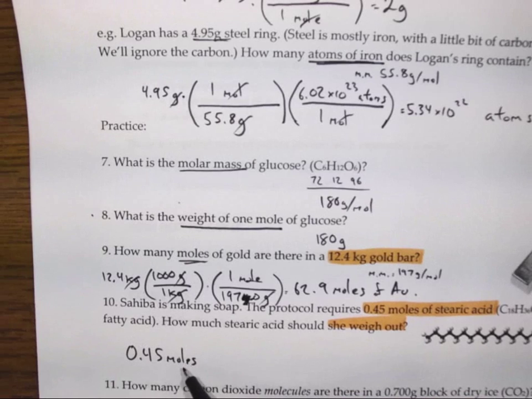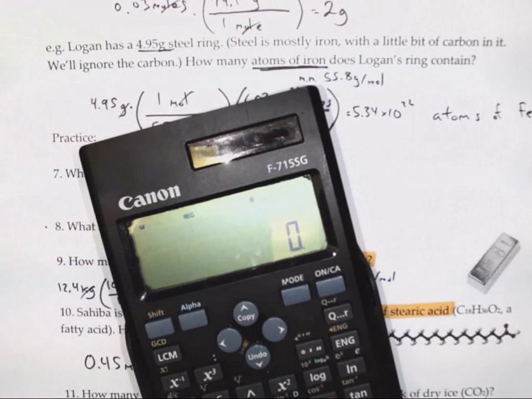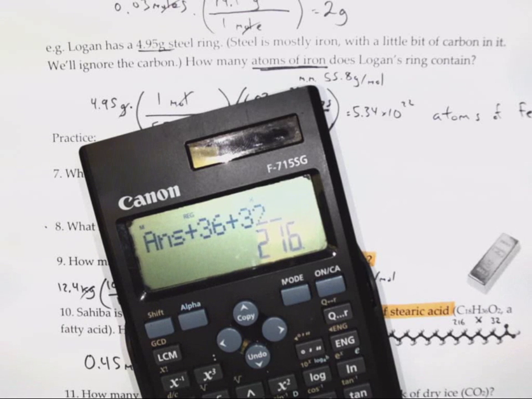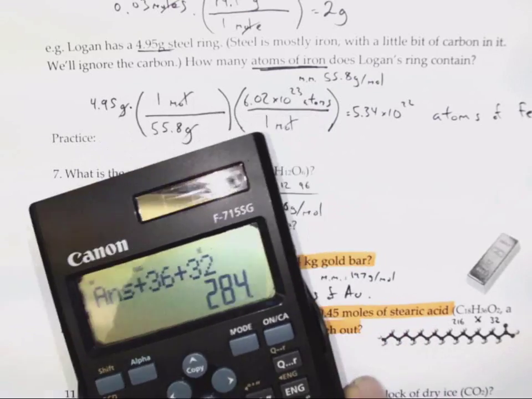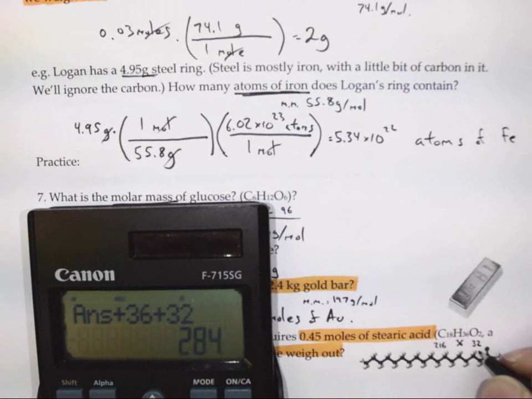So I need to know the molar mass of stearic acid. Well, that's kind of a pain. Okay, I'm going to try and do it quickly, though. So I have 18 carbons. That's 18 times the molar mass of 12.0, 216. 36 hydrogens. Hydrogen has a molar mass of 1, so that's 36 in total. And then 2 16s for 2 oxygens is 32. So if I add those together, 216 plus 36 plus 32, that's the sort of math I'm liable to make a stupid mistake on, so I want to make sure I use my calculator for it. Okay, it's 284. Well, 284 grams per mole.